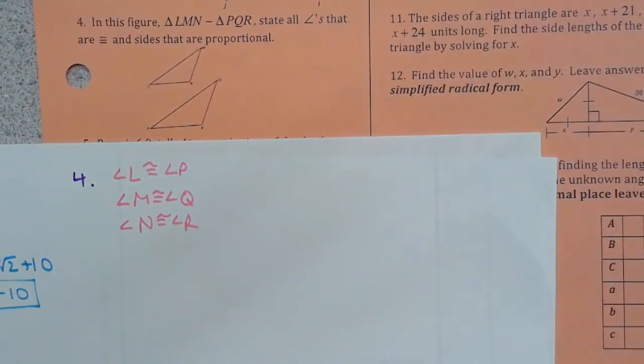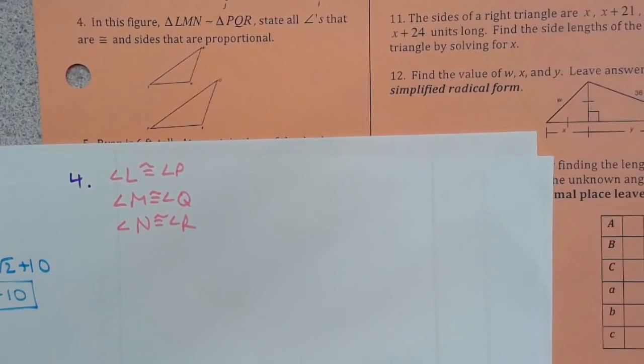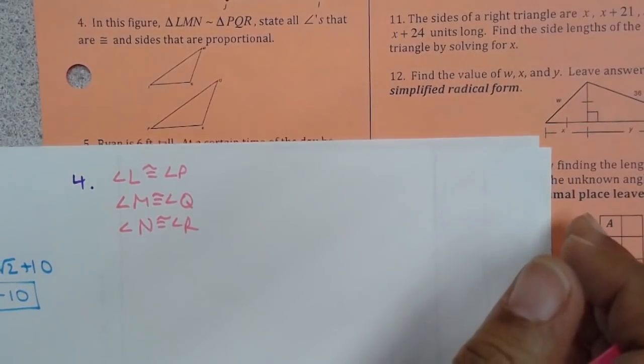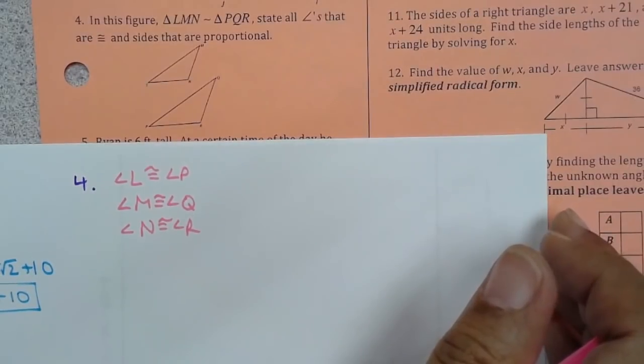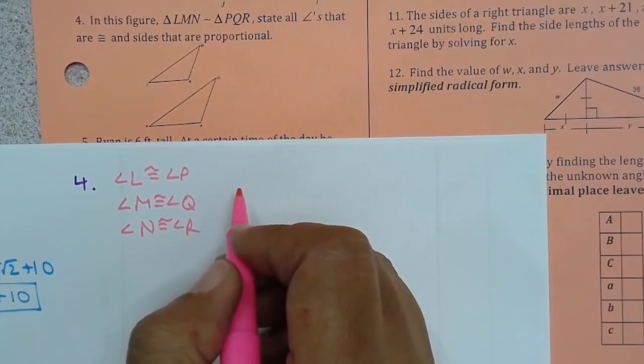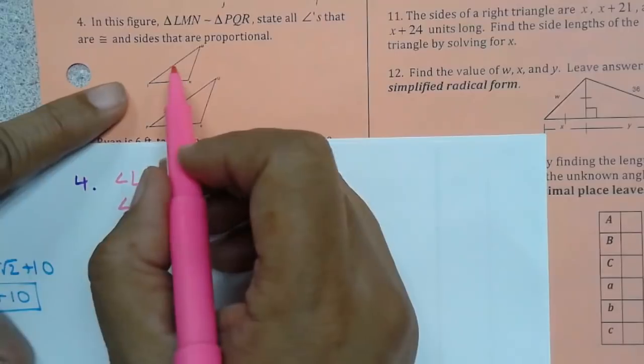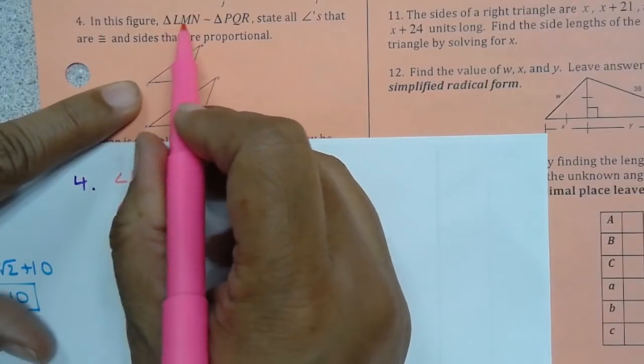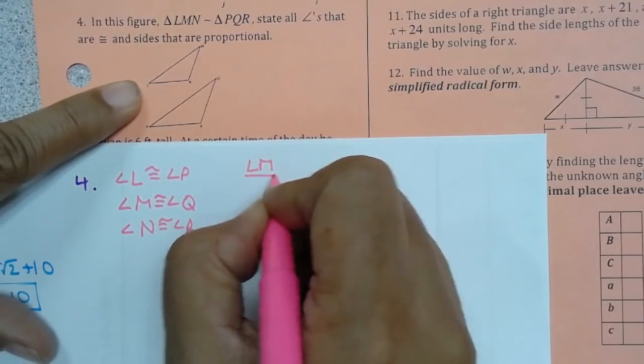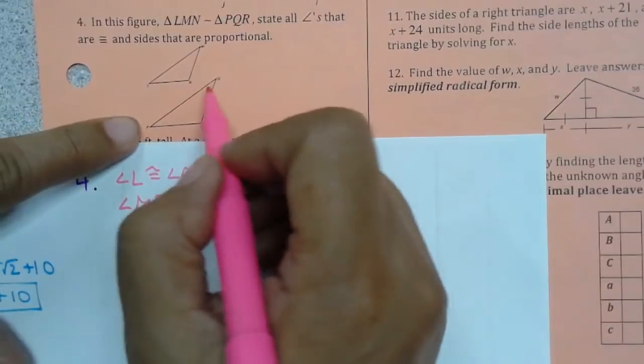Now to write the proportional sides, we're going to write 3 ratios and make them equal to each other because all of these should be equal. So start with any side of the triangle. Let's start with LM. Notice LM is the first two letters. That goes with PQ in the other triangle.